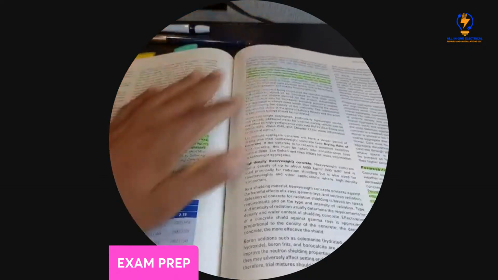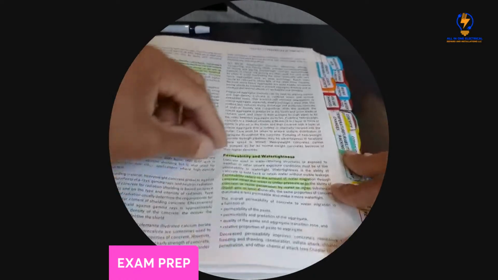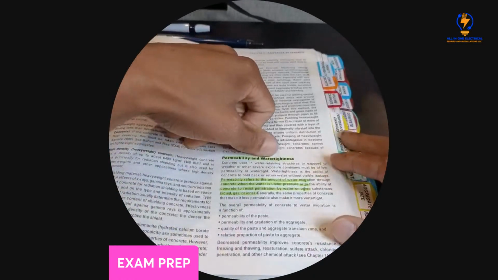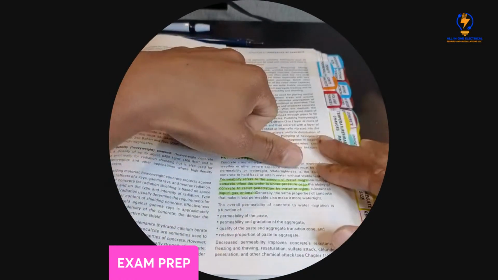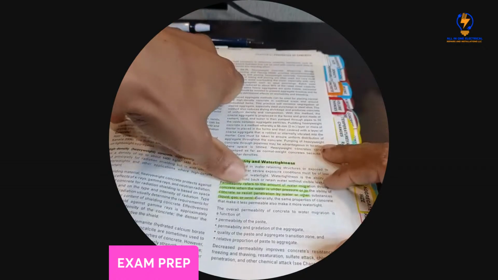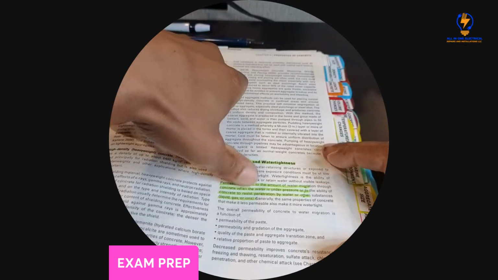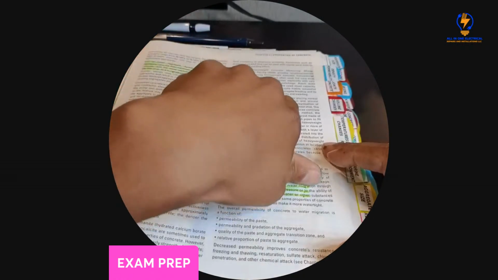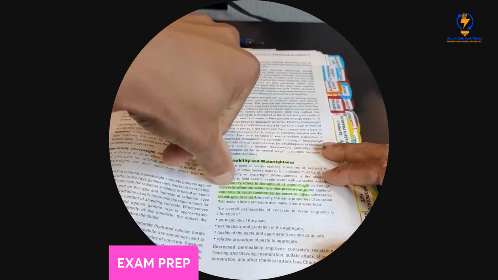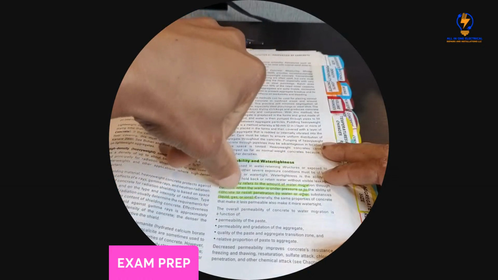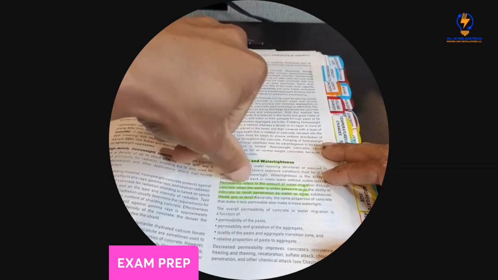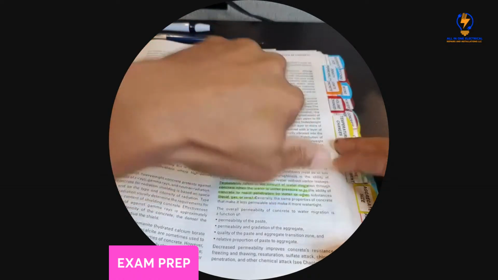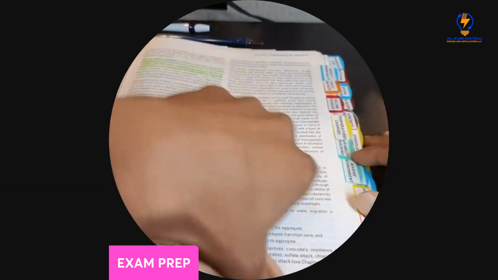Okay, and then moving down here on the same page, permeability and water tightness. Where it starts, permeability refers to the amount of water migration. You're gonna highlight those first 4 lines right here. Permeability refers to the amount of water migration, blah blah blah. It's 181.